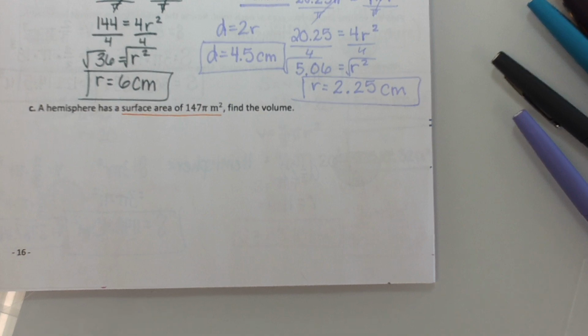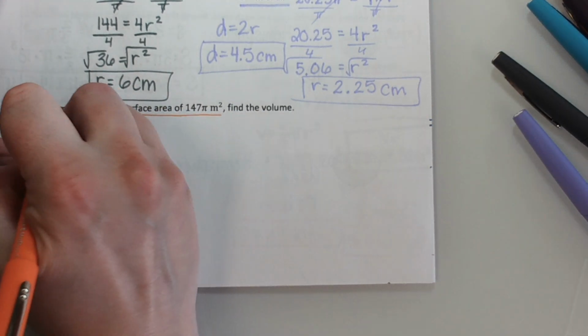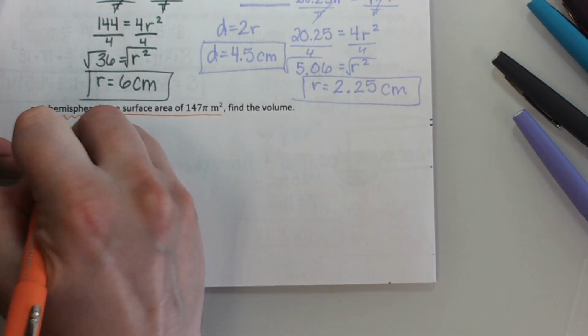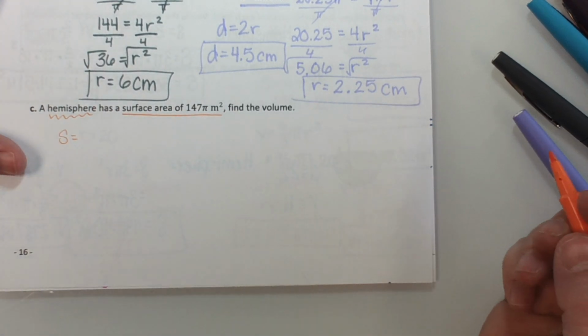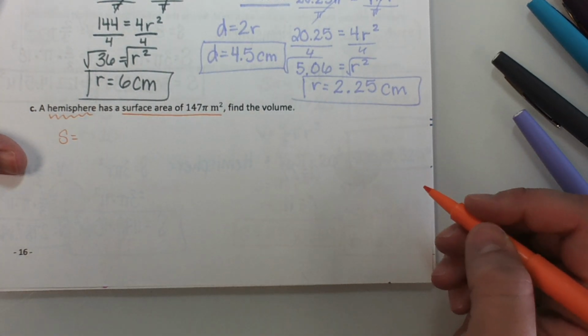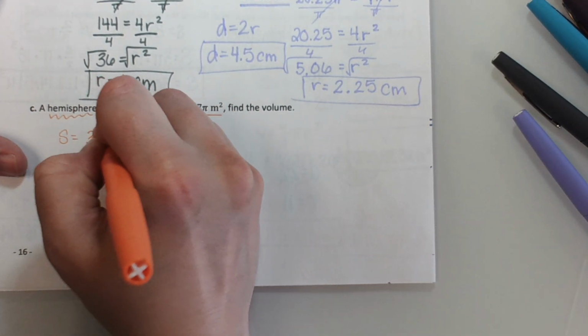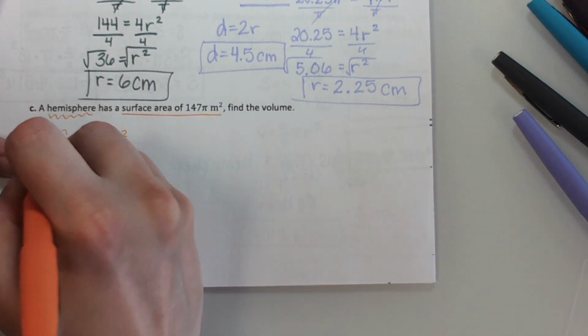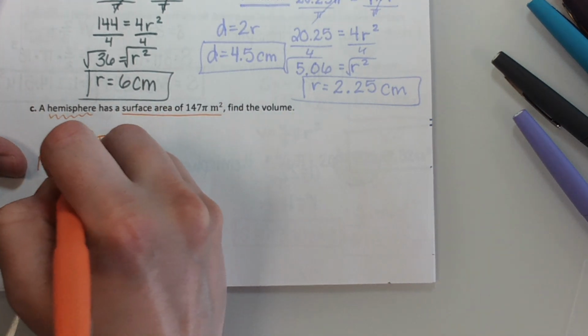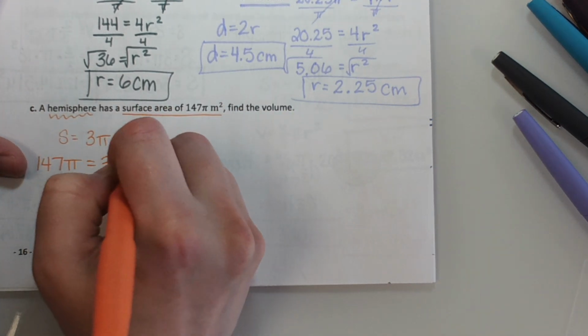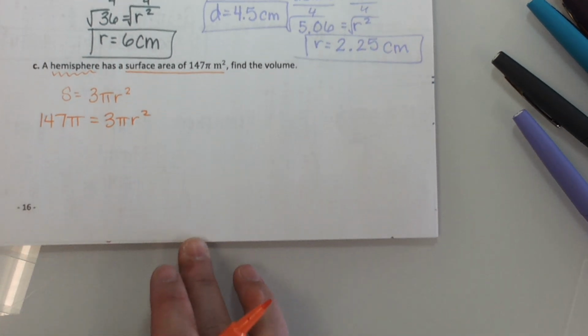But what shape is this one? A hemisphere. So the surface area formula is not 4 pi r squared, it is 3 pi r squared. So 147 pi equals 3 pi r squared.